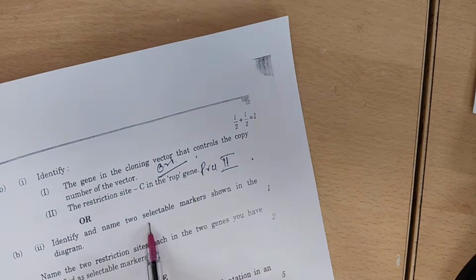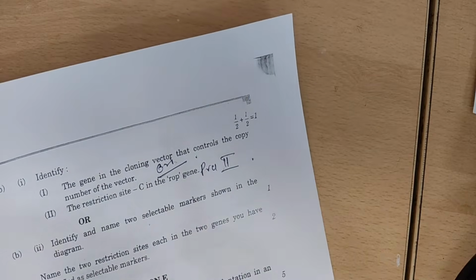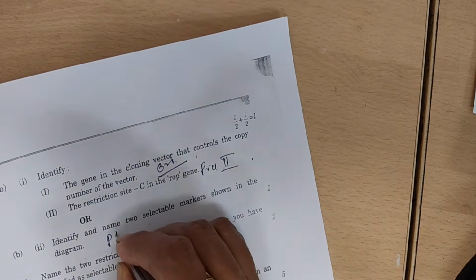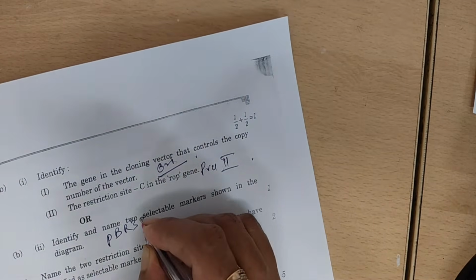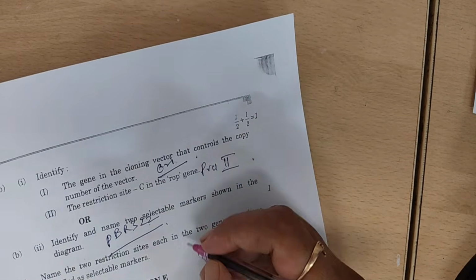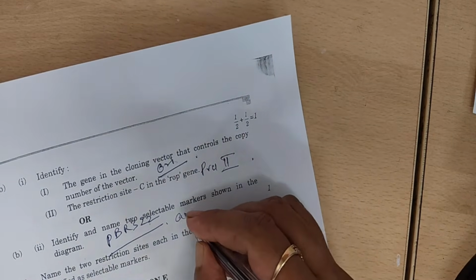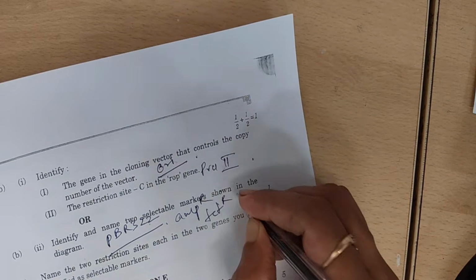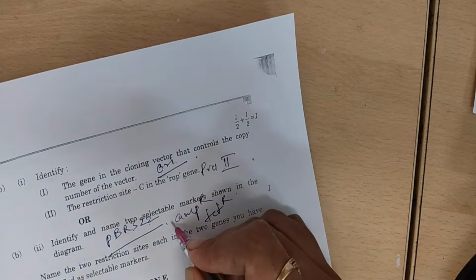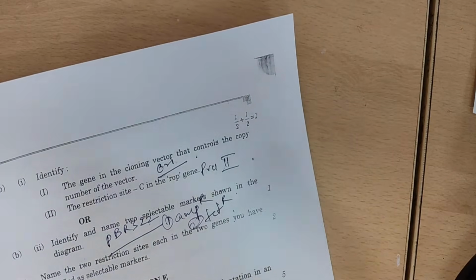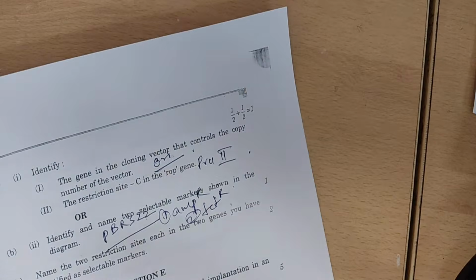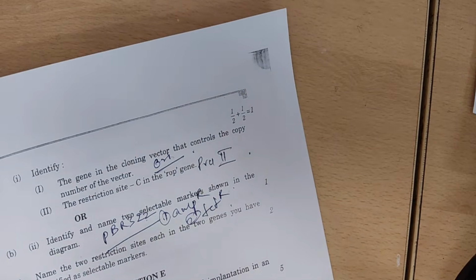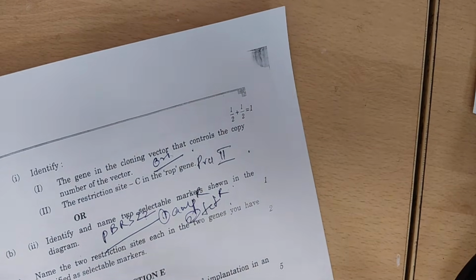Identify and name the two selectable markers shown in the diagram. What are the selectable markers? This refers to the pBR322 vector. So that is the ampicillin resistance gene, AMPR, and the second is the tetracycline resistance gene, TETR. These are the two selectable markers, the antibiotic resistance genes.